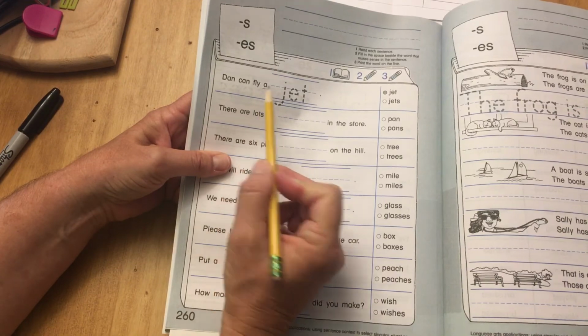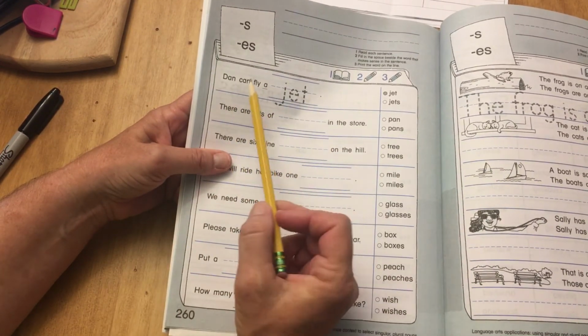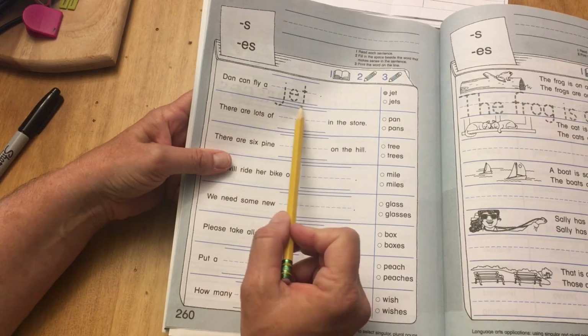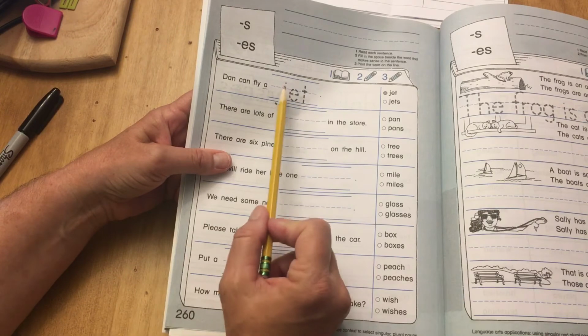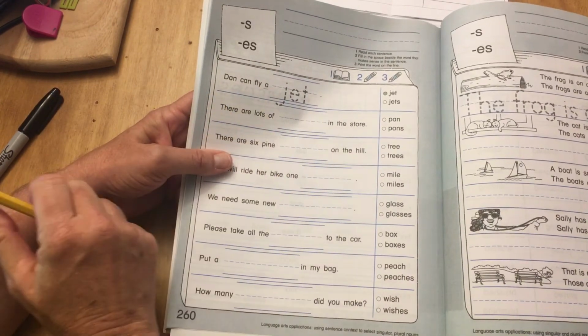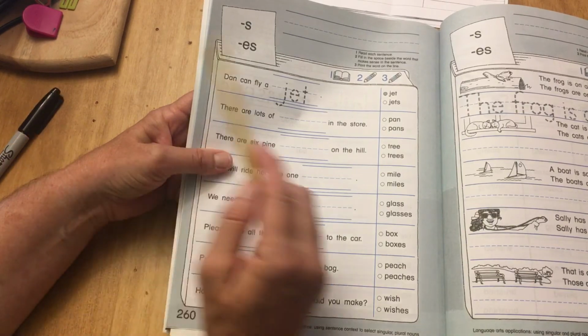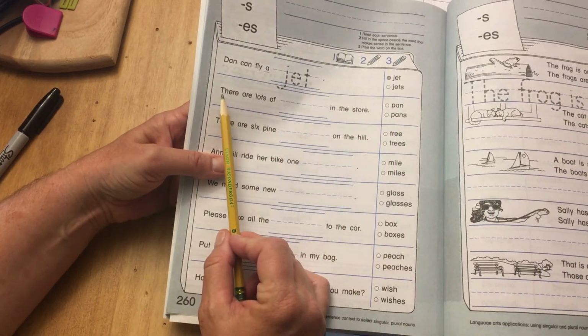Since they put a, that means one, so it's just a jet. What if it would have said, Dan can fly blank? If they didn't say a, Dan can fly, then it would be jets. Okay? A means one.